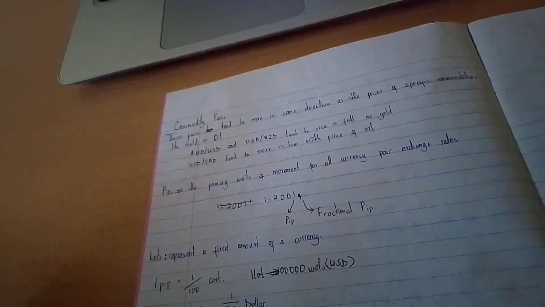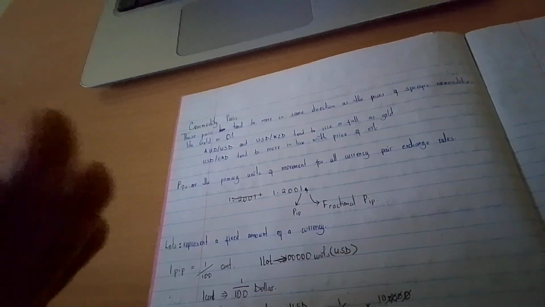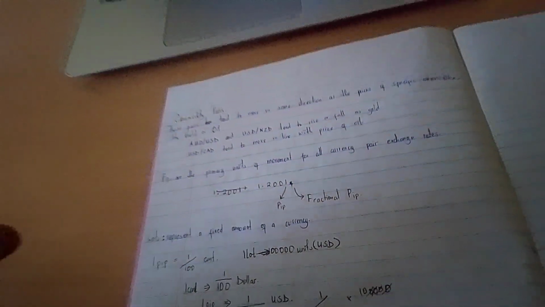For example, the Australian dollar / USD moves in the same trajectory as gold, and the USD CAD pair, the USD and Canadian dollar pair, moves in the same trajectory as the price of oil.